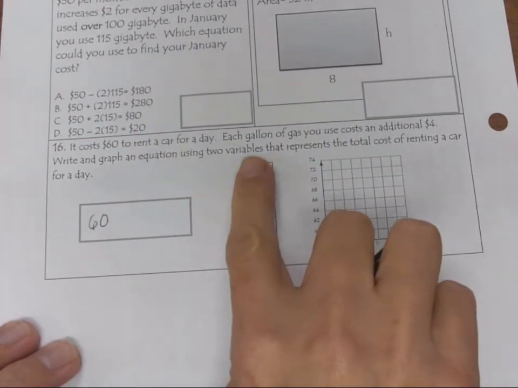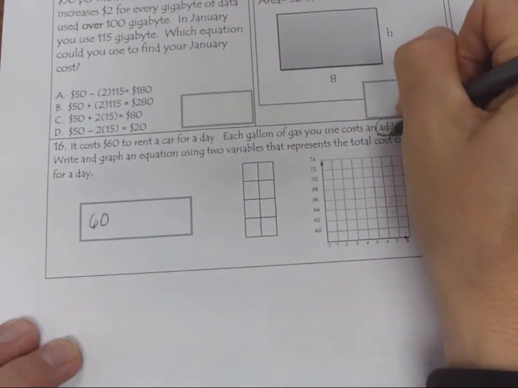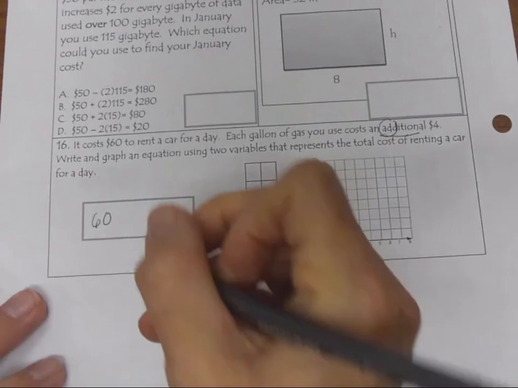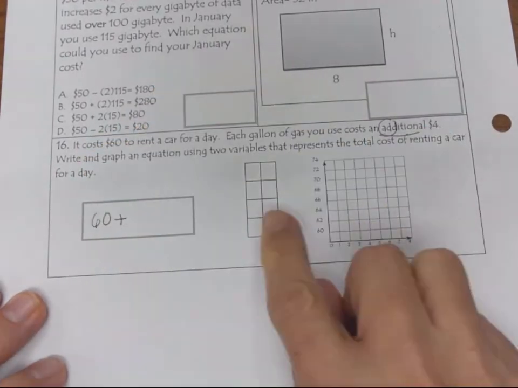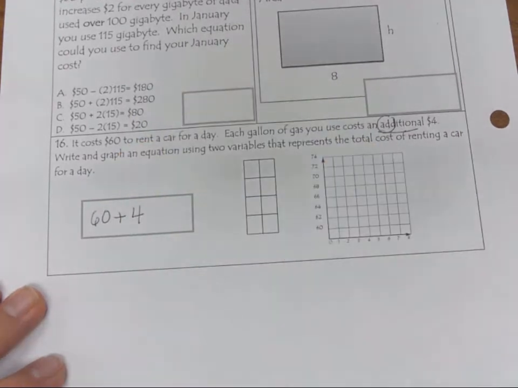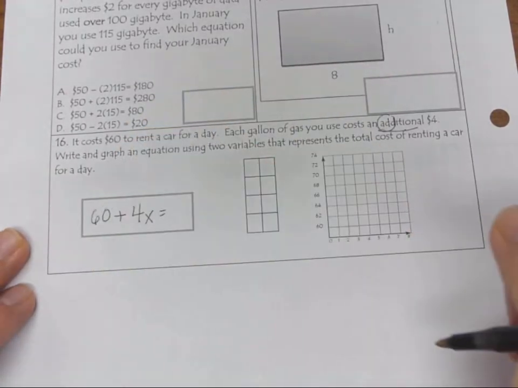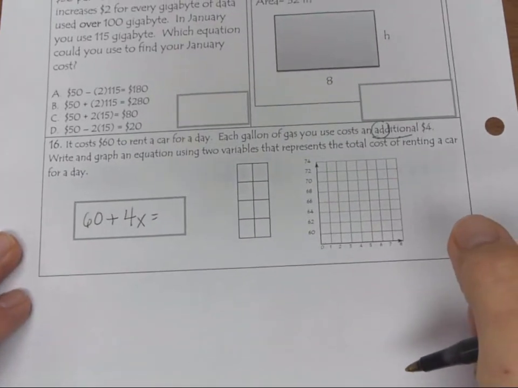Okay? Each gallon of gas you use costs an additional. Do you see the word add? You're adding something. It's additional. What's additional? Well, it's an additional $4. Okay? What's an additional $4 for? Each gallon of gas. Well, how many gallons of gas do I have? Well, I don't know that answer. That's why this is an X and it equals something. Put what it equals. Okay?